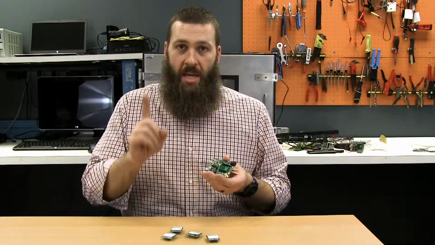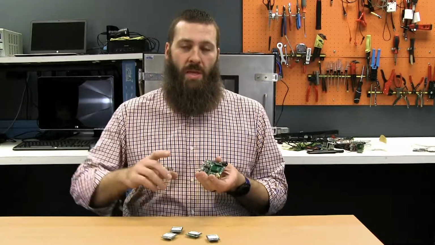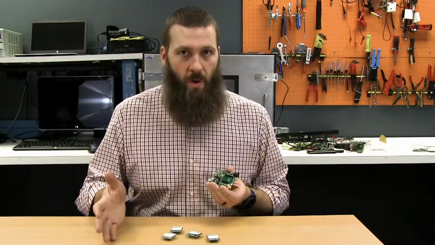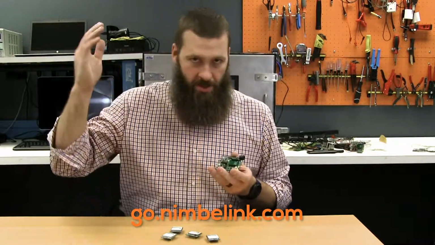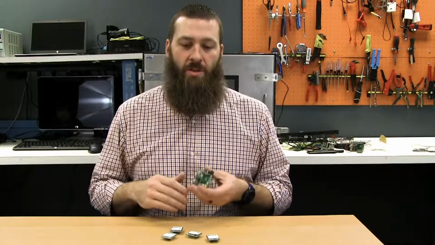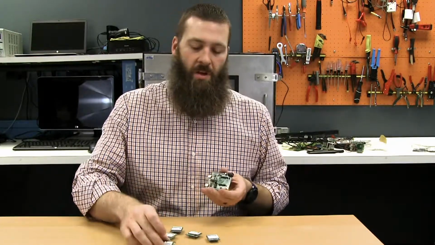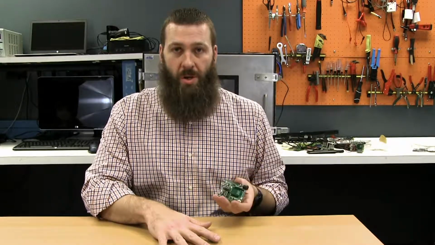The other thing you're going to need is service. So you can get service from the carrier of your choice. If you would prefer not to mess with any of that stuff, you can go to go.nimblelink.com. There are service options there for developers to just jump in and get started so that you can activate your devices. So that's pretty much it. Get the modem of your choice, get a Skywire Development Kit, and get service.